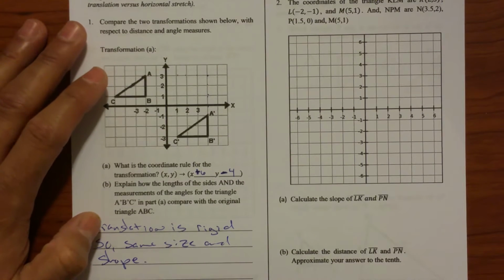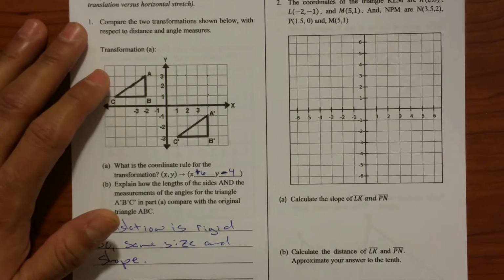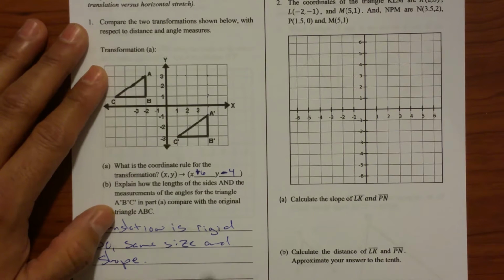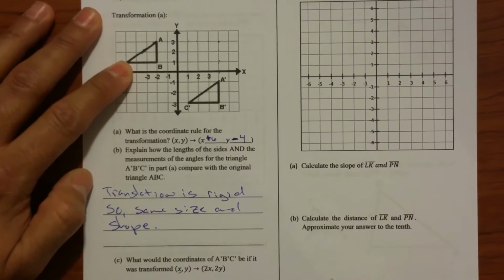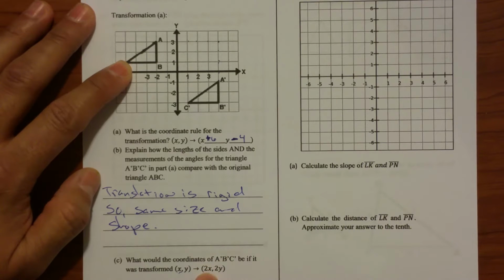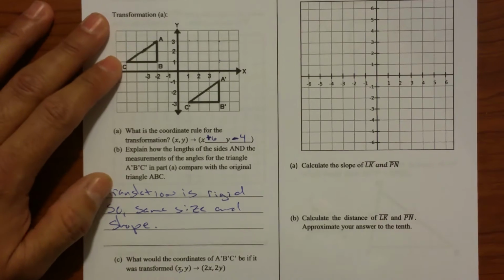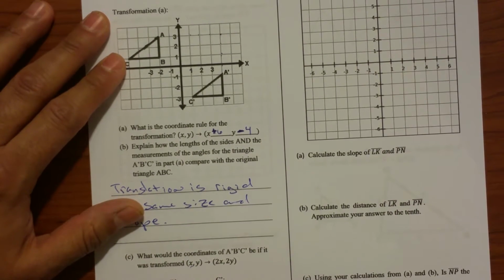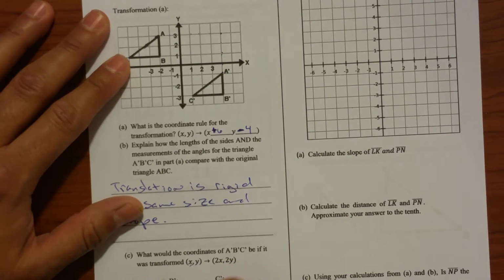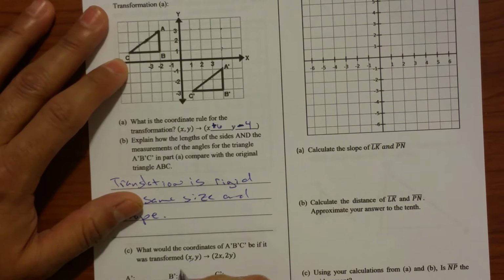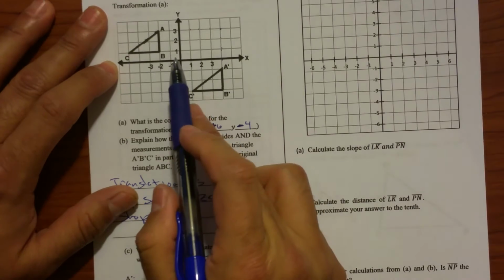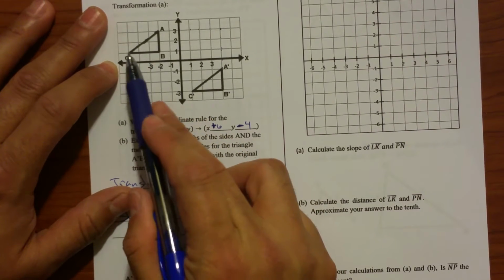Okay, so now part C. What would the coordinates of A prime, B prime, C prime be if it was transformed this much right here? So I'm taking the original, and it says that I am going to multiply the X times 2 and the Y times 2. So this is going to be a dilation. I'm going to put the coordinates first. A is located at negative 2, 3. B is located at negative 2, 1. And C is located at negative 5, 1.